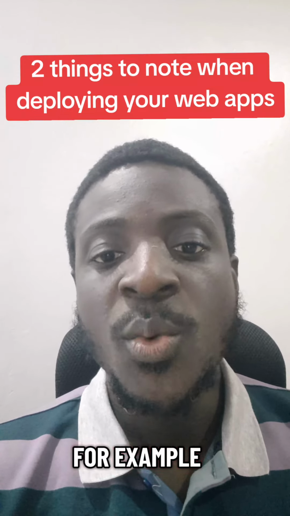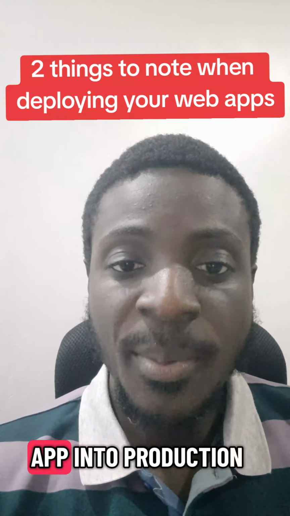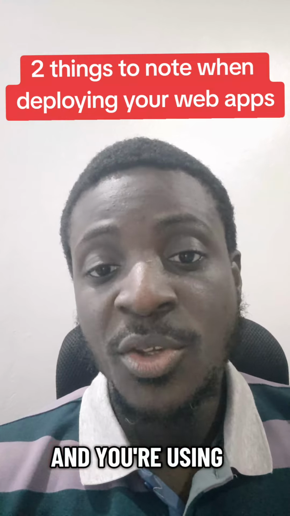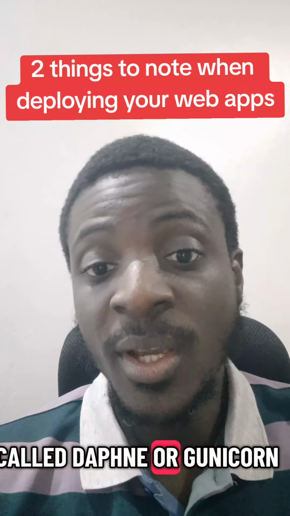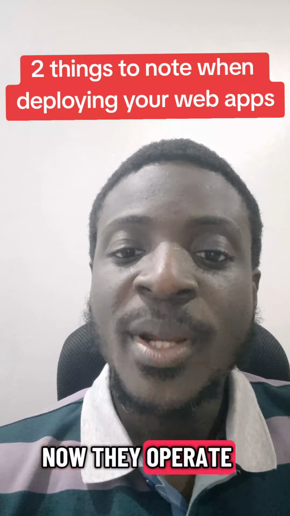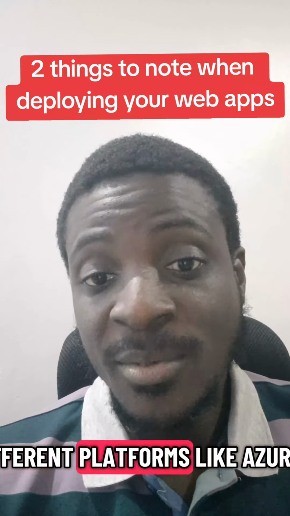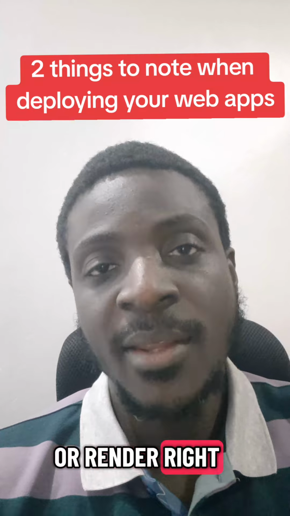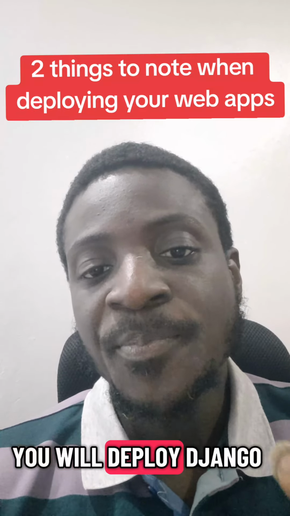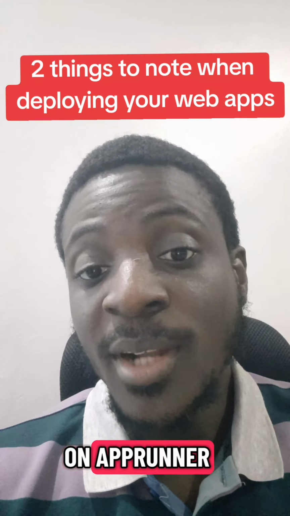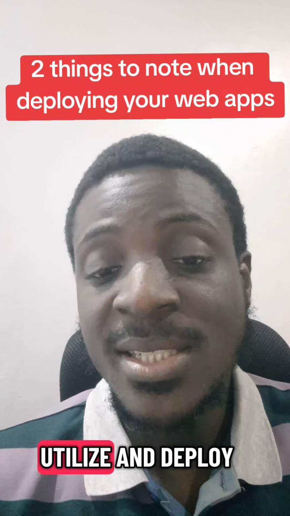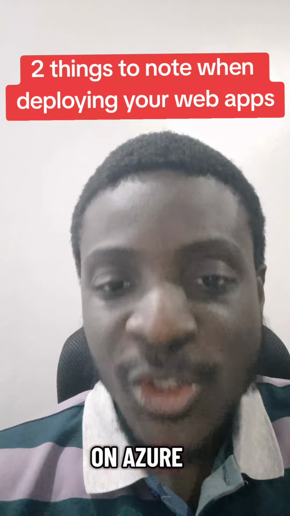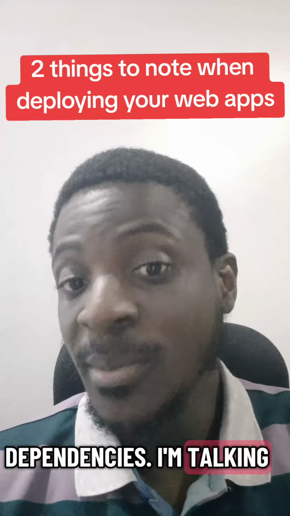So say for example you were to deploy a Django app into production and you're using a particular dependency called Daphne or Gunicorn. Now, they operate quite differently on different platforms like Azure, AWS App Runner, or Render, right? The way you will deploy for App Runner will be quite different from the way you're going to utilize and deploy it for Azure due to the dependencies. I'm talking from experience, right?